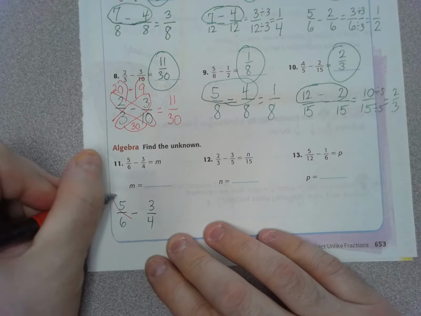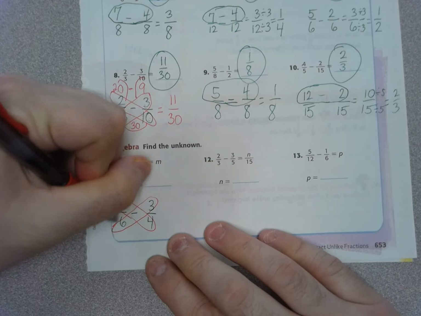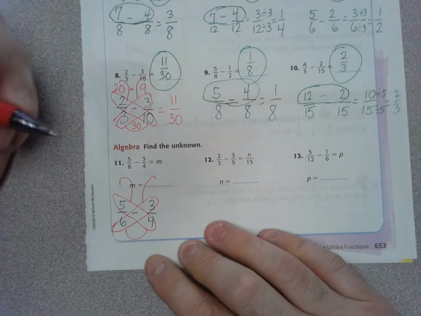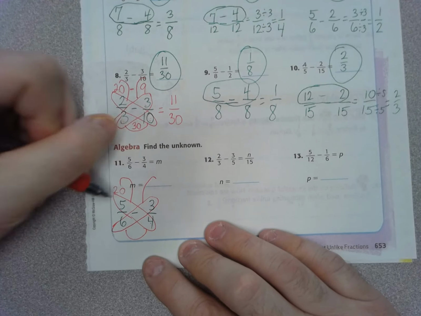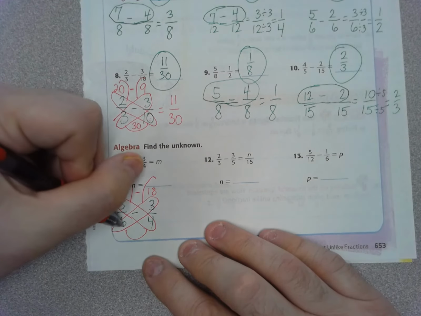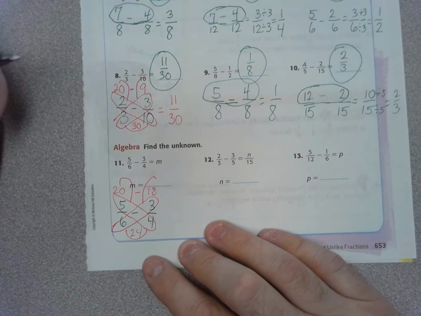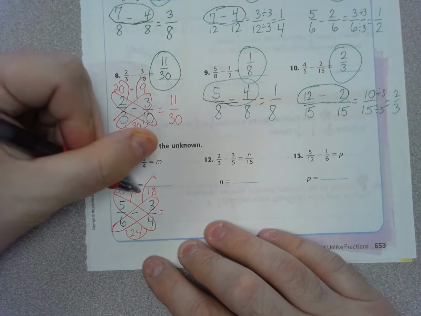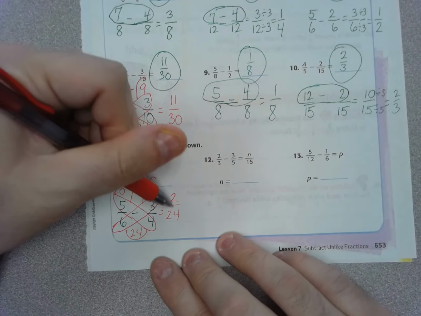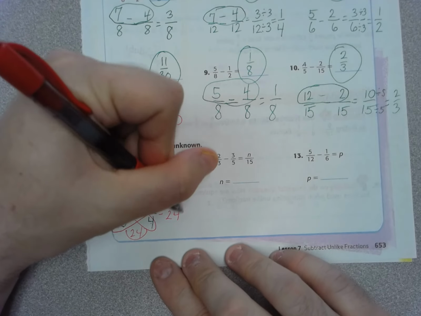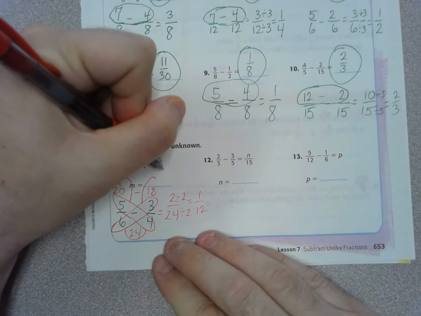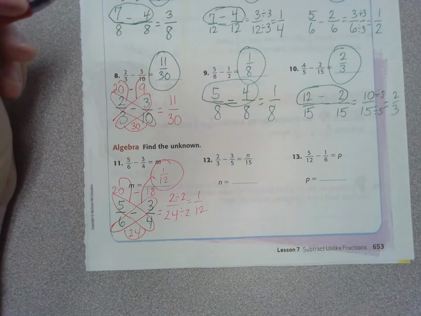So we're going to draw wings. Again, we just do like a cross multiply. Antenna right here. 5 times 4 is 20. 6 times 3 is 18. We're going to subtract those. 6 times 4 is 24. 20 minus 18 is 2. 24ths. They're both even, so I can divide them both by 2 again, which gives me 1/12. 1/12 is my answer.